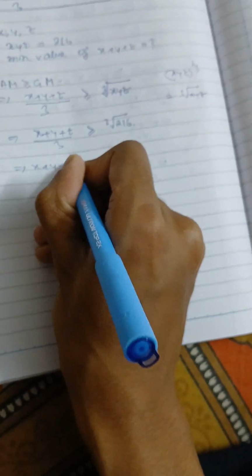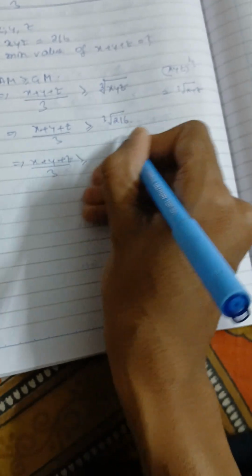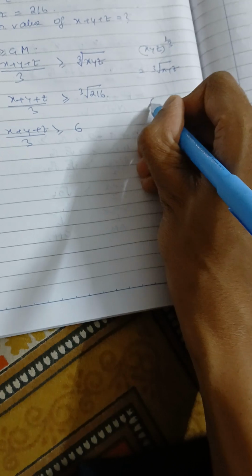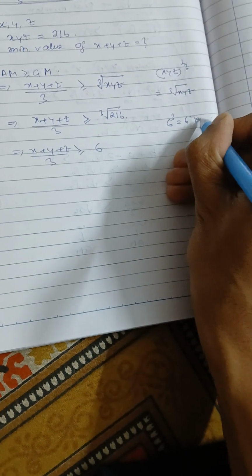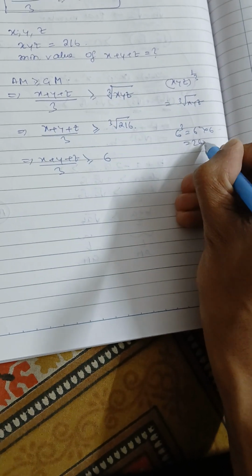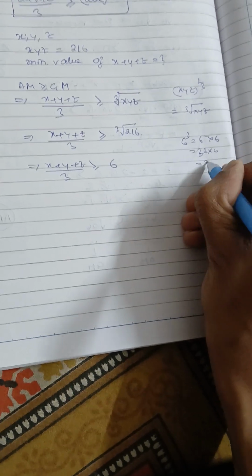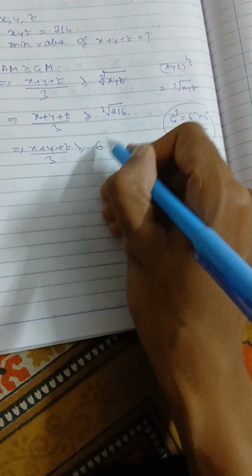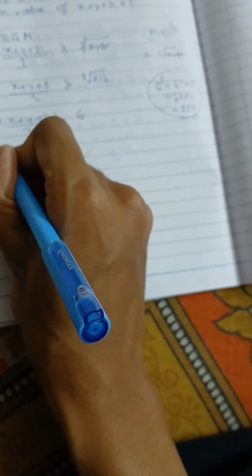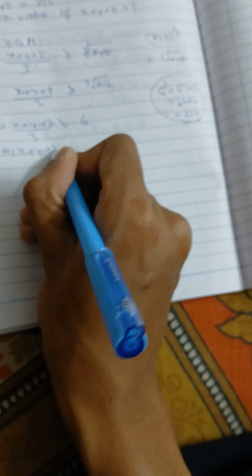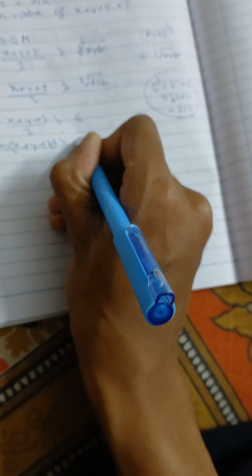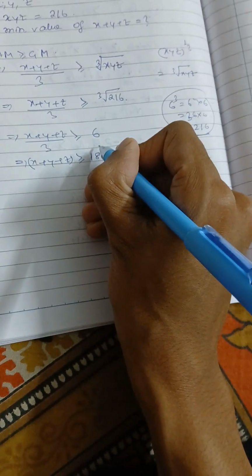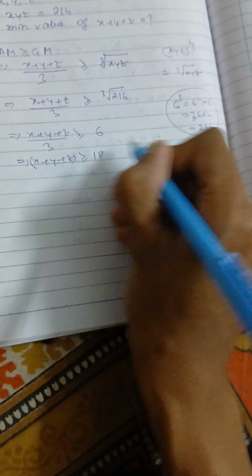The cube root of 216 is 6, because 6 cube is 6 square into 6, 36 into 6, which is nothing but 216. So the cube root of 216 will be 6. That means x plus y plus z is greater than or equal to 6 into 3, which is 18, because the 3 goes to this side.